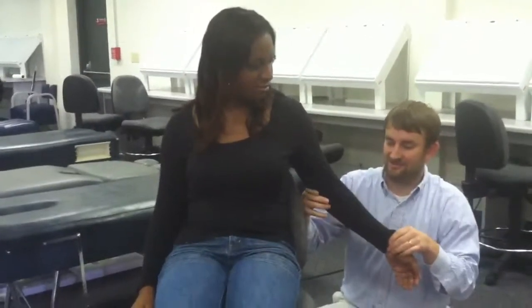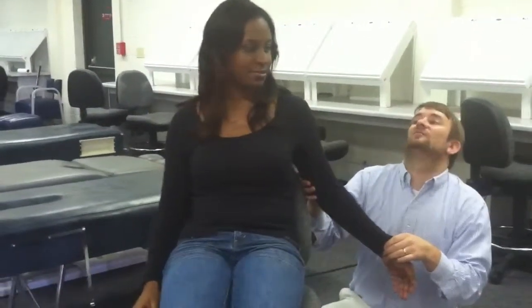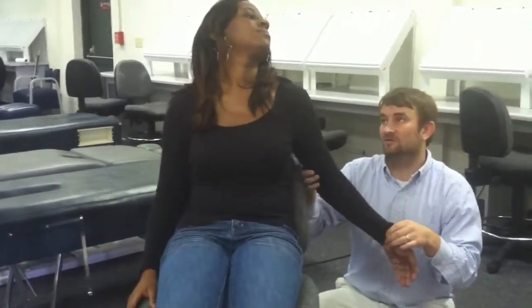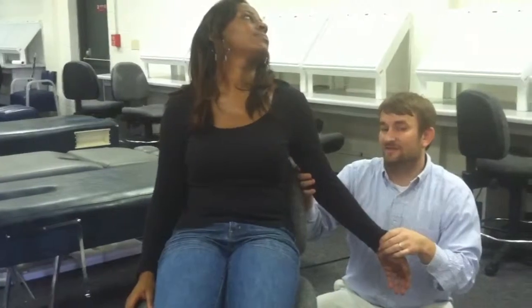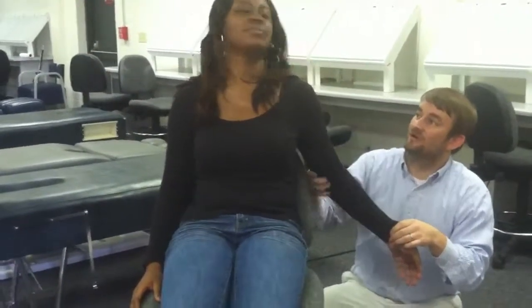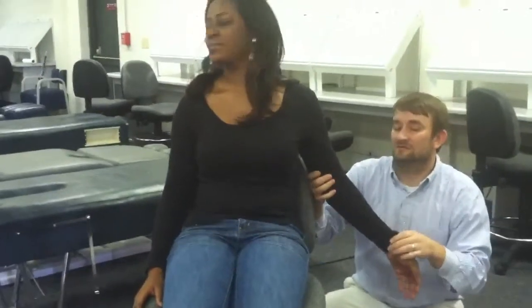Adson's, scalene-Anticus syndrome. Basically, you're going to abduct and extend, and I'm going to have the patient look up and then look over at me. I'm looking for a diminished radial pulse. If I do feel that scalene anterior, the modification to this is to have them look away, and that scalene moves.